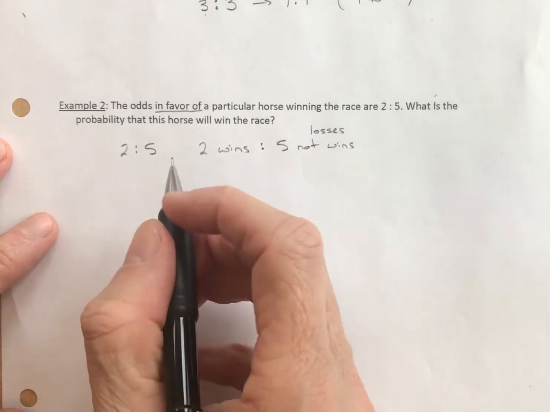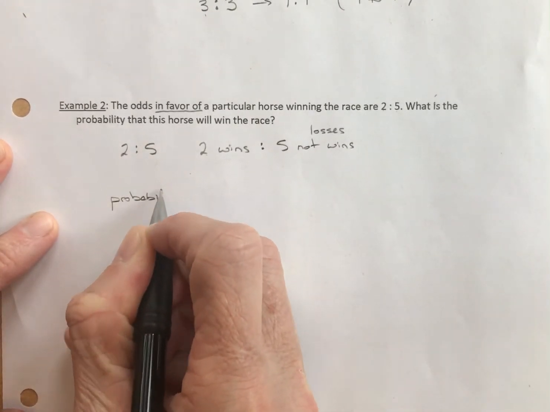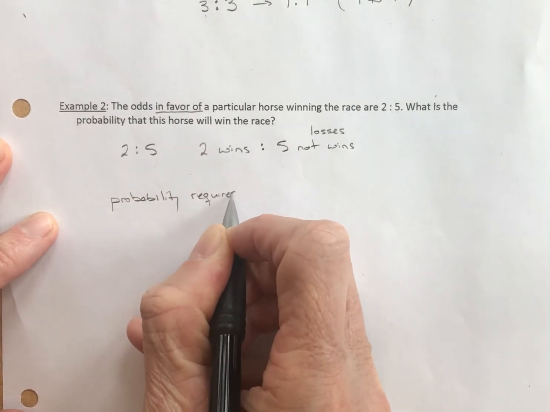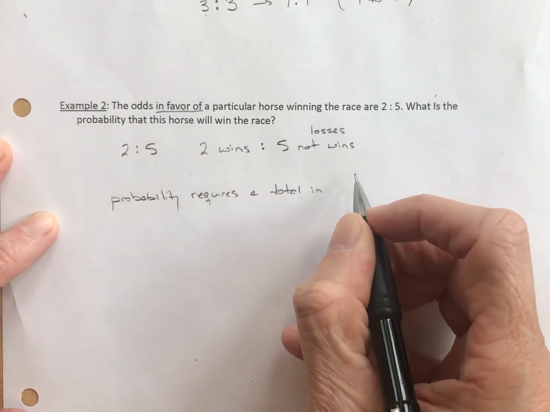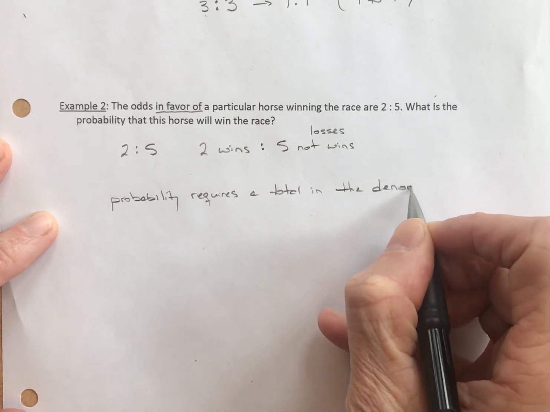Now, probability requires a total in the denominator. Listen to me, my pronunciation. In the denominator.